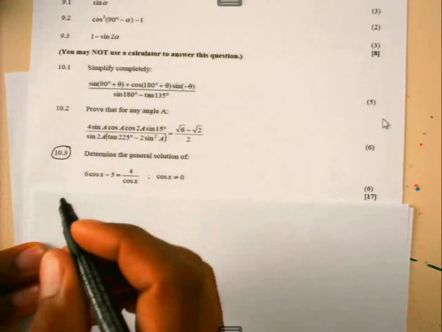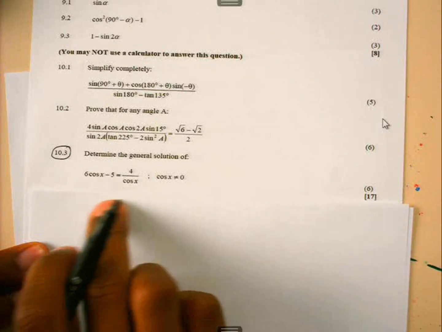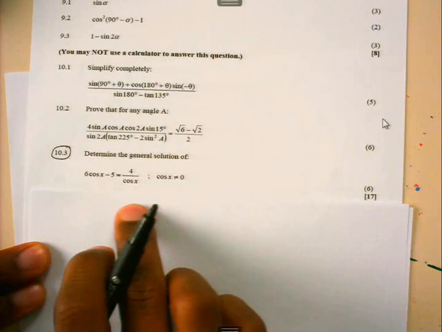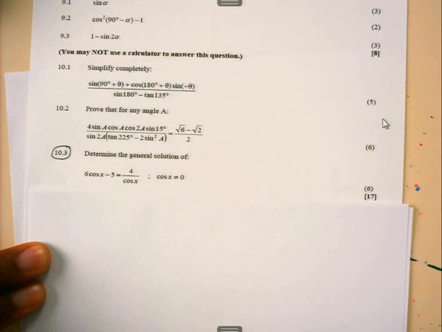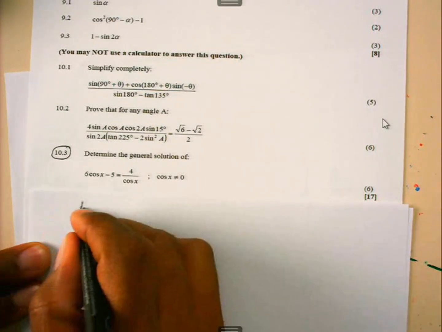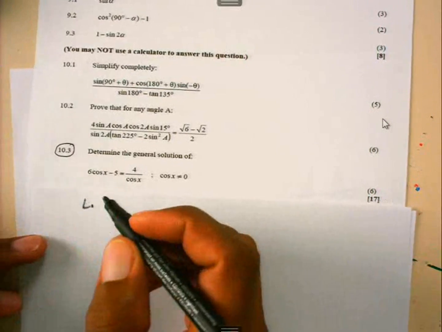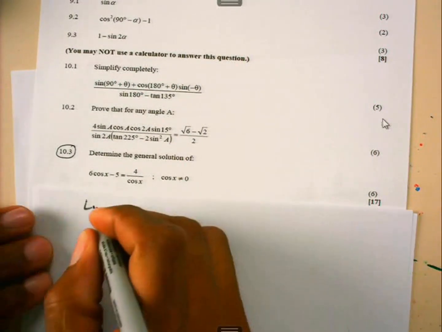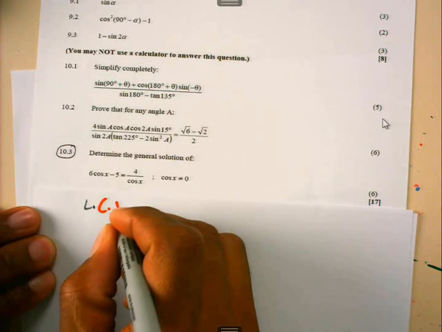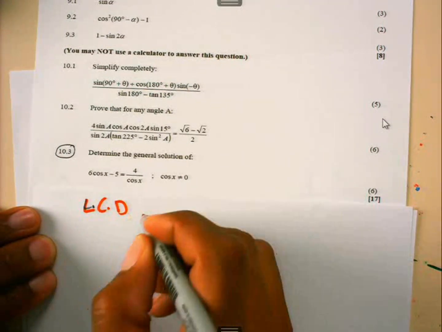Yes, of course. First of all, we need to multiply everything here by what? By the lowest common denominator. What is the lowest common denominator? It is cos x. Then we take the lowest common denominator, which is cos x, and multiply each and every term here by the LCD.